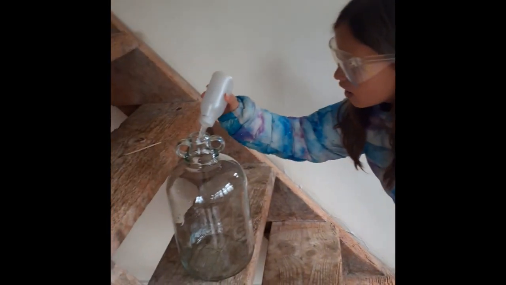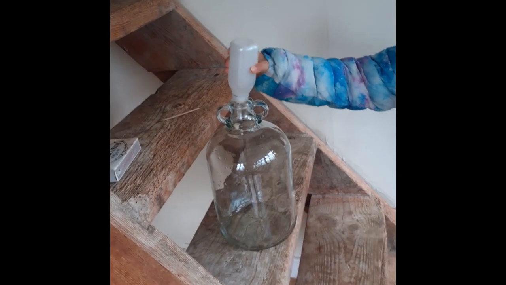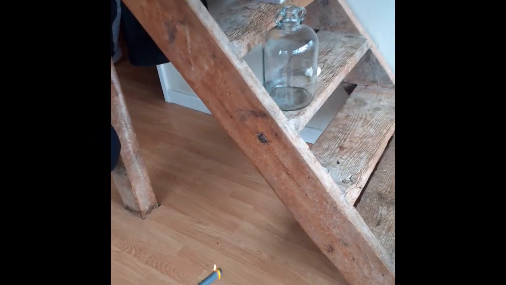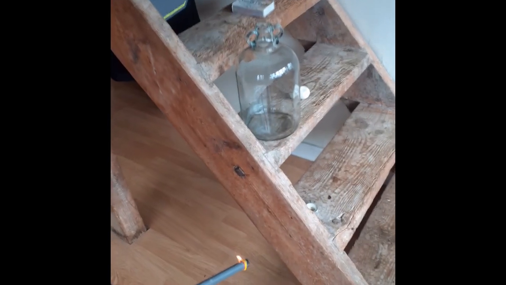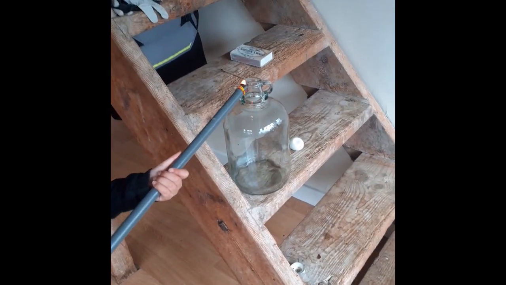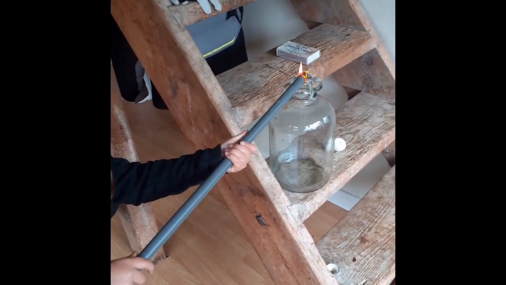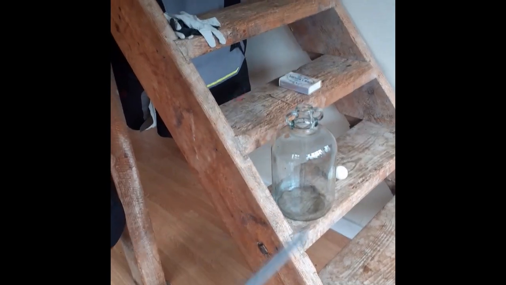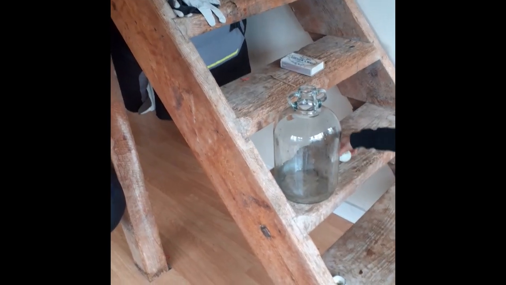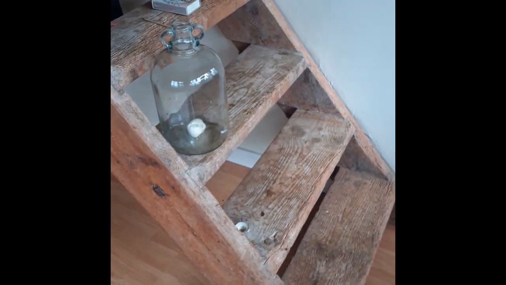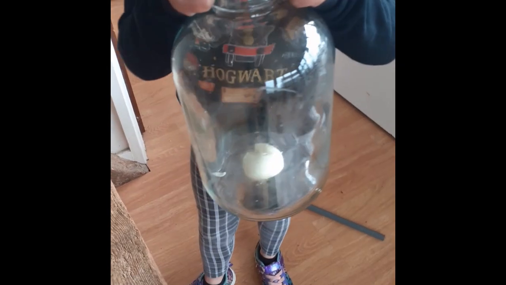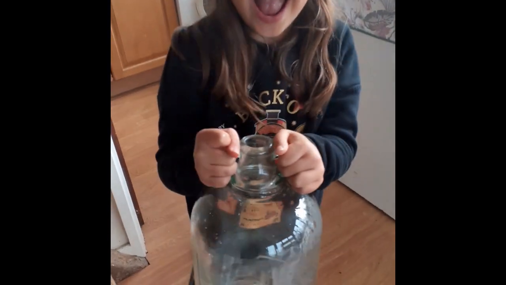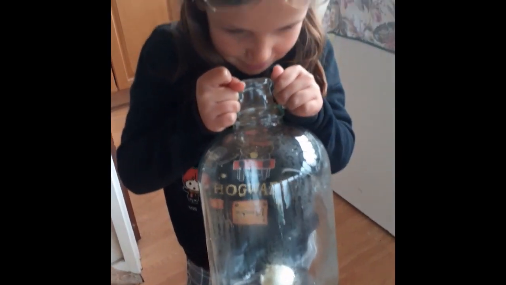I'm going to put some alcohol in here. Have you started it? Ready when you are. You started it? Yep, we're all going. Quick, quick, quick! And hold it up so we can see it. You did it better than me. Egg in a bottle.